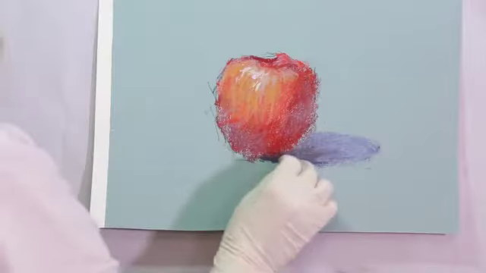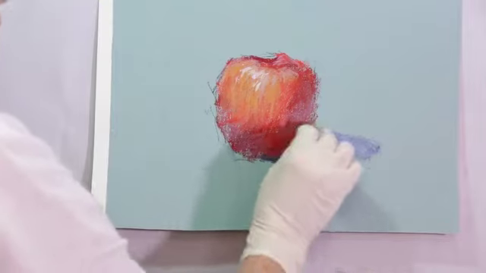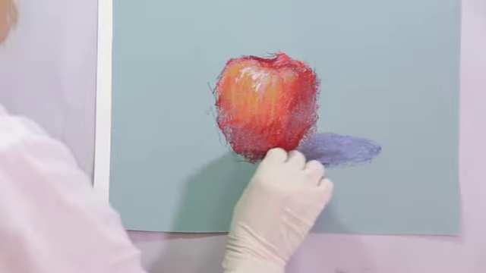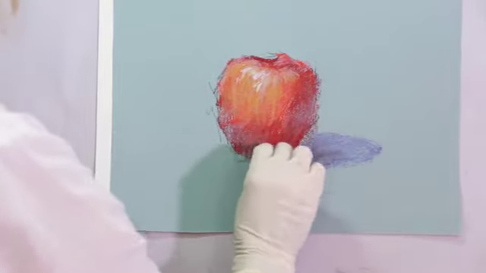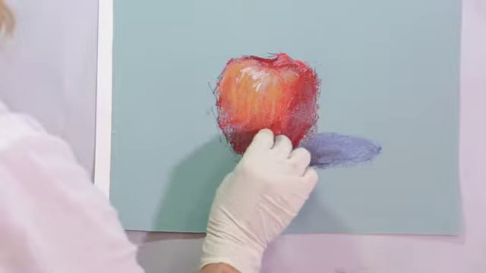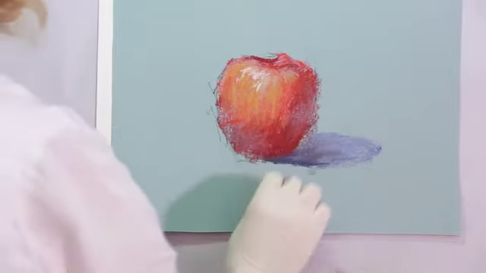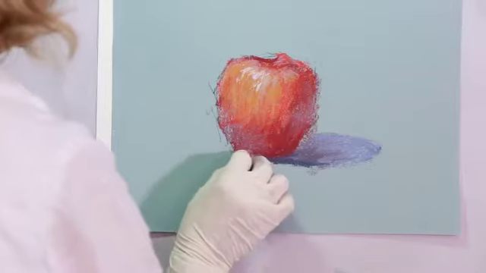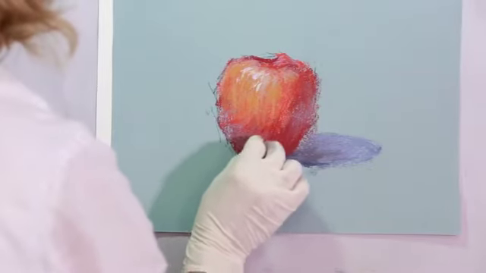There's even that dark shadow is casting even a darker patch onto our apple here. A little patch against here.